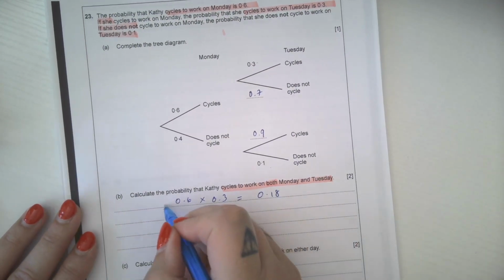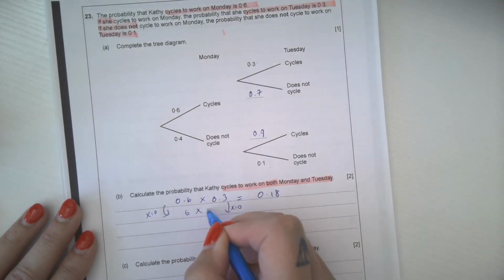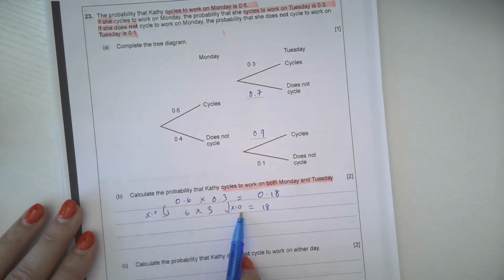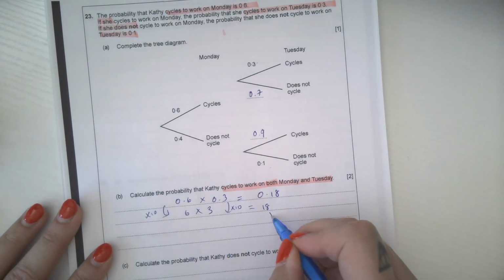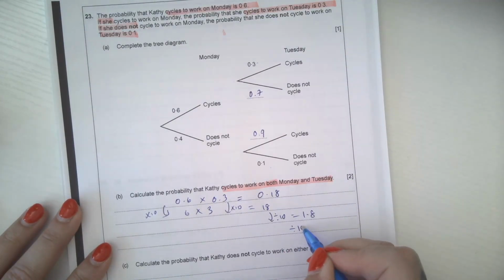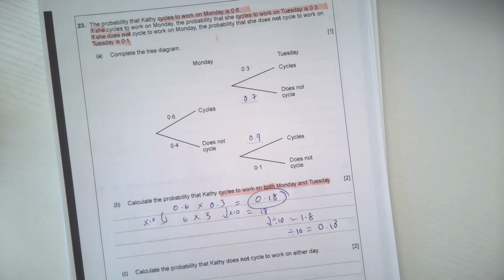If you weren't sure about that, let's multiply them both by 10. That's 6 times 3, which is 18, but then we'd have to reverse both of these multiplications. So we divide by 10 and divide by 10 again. So that's our answer.